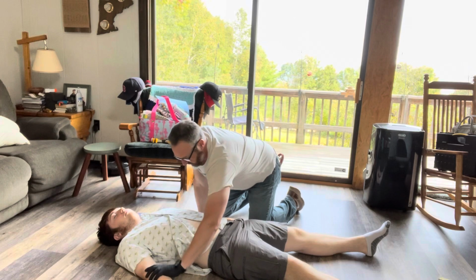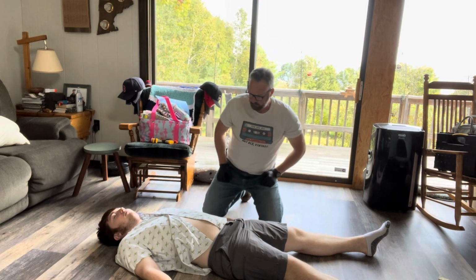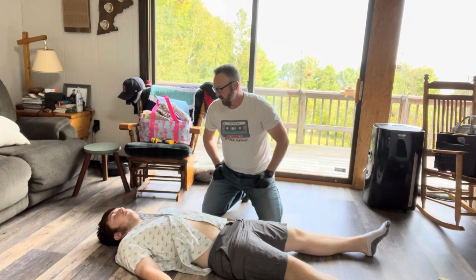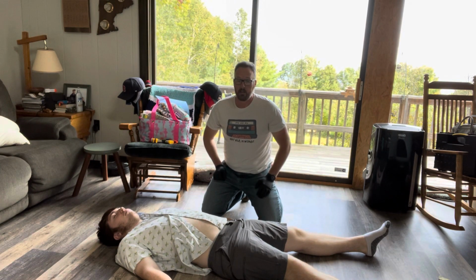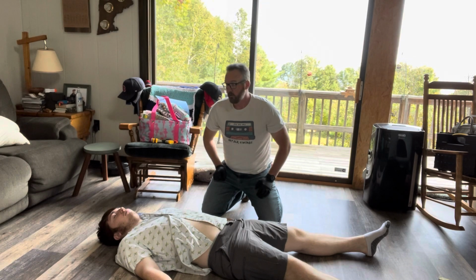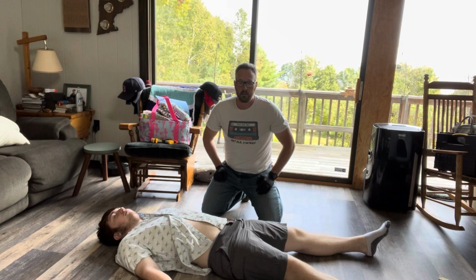No signs of any major bleeding. So I'm going to recommend immediate transport as a high priority. I'm going to direct my second assistant to retrieve the long spine board and the C-collar out of the ambulance.